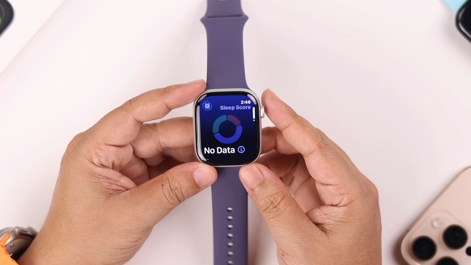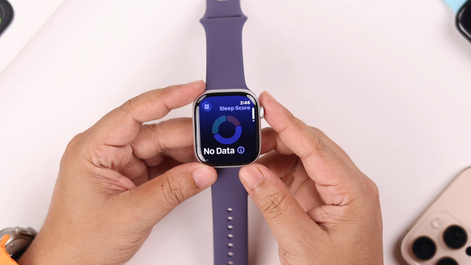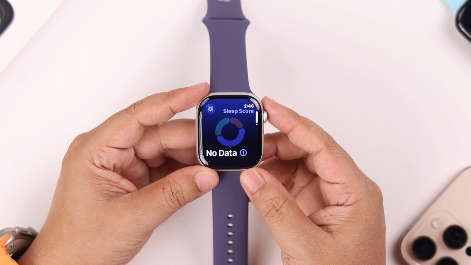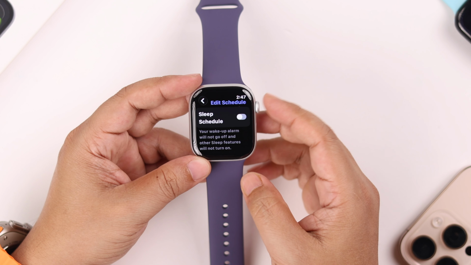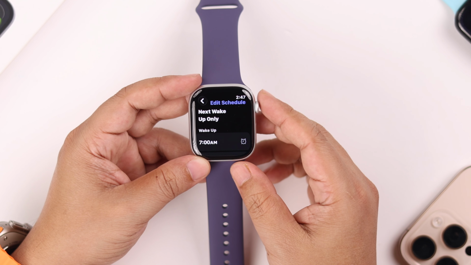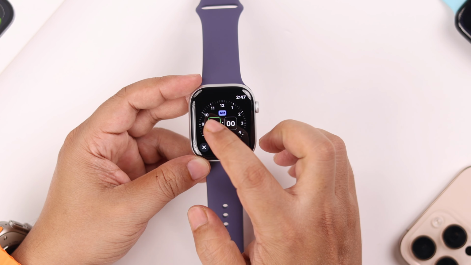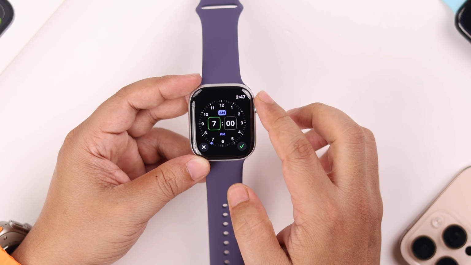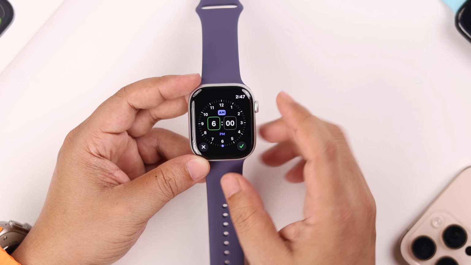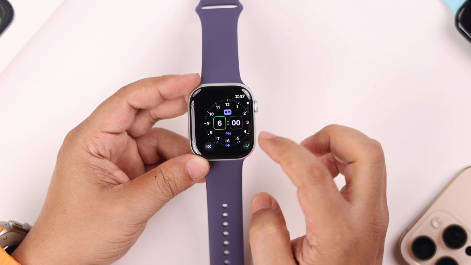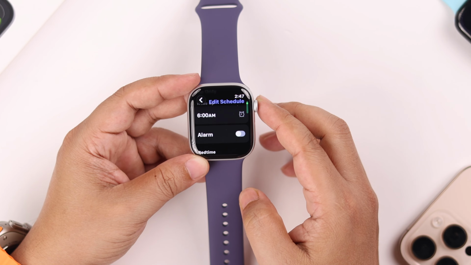And if you're setting sleep tracking for the first time, it'll show there is no sleep data. To set up your sleep schedule, just tap on this clock icon, and then just toggle on sleep schedule. First, you're gonna set up the wake up time. Tap and select the category like the time, AM or PM, and you can change the time, set it by rotating your crown. When you're done, just go ahead, tap on this tick to save it.